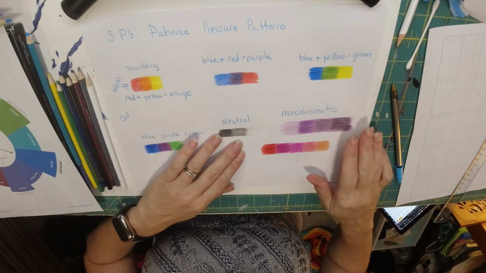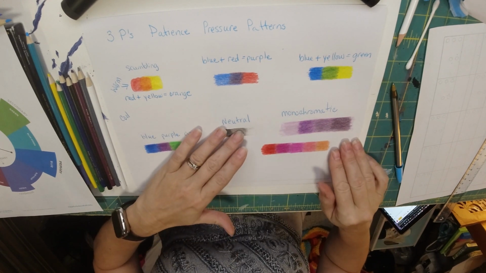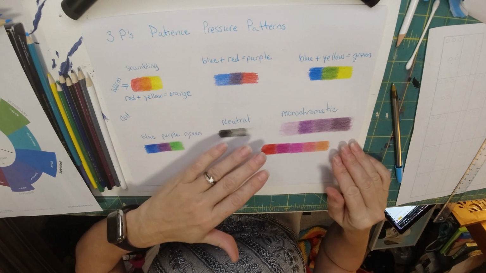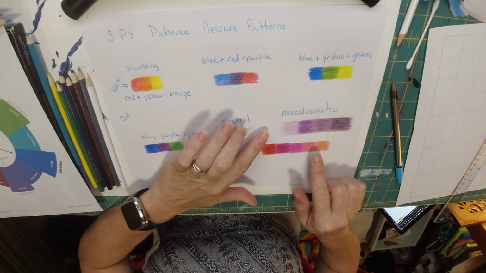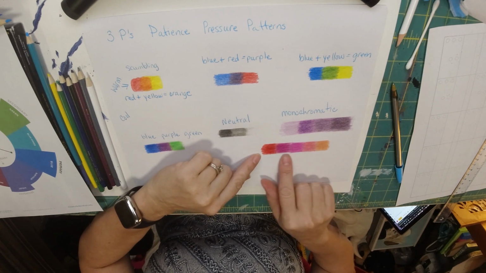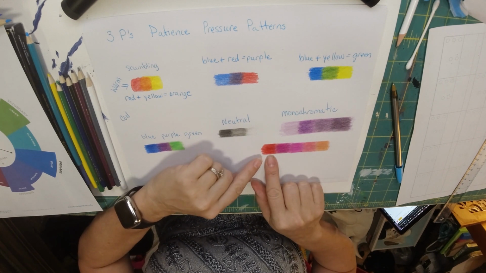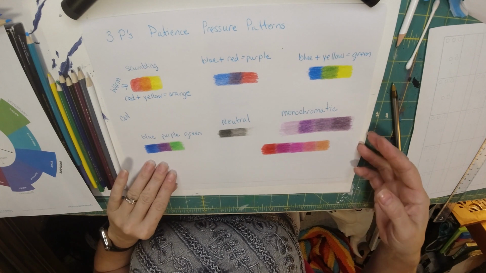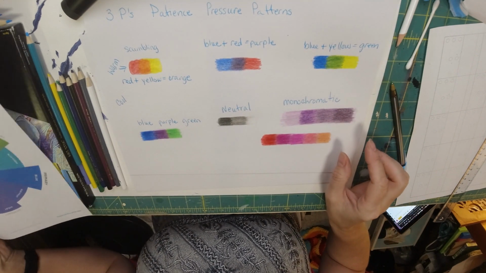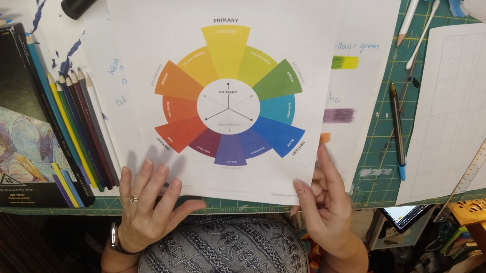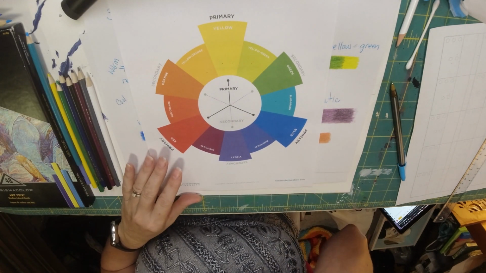So you have 2 different types of monochromatic. It's still all the same color in different tints and shades and tones here, and then these are all just different colors in the same color family. So 2 different ways that you can think of monochromatic. The next thing that I want to talk to you about are complementary colors and analogous colors.